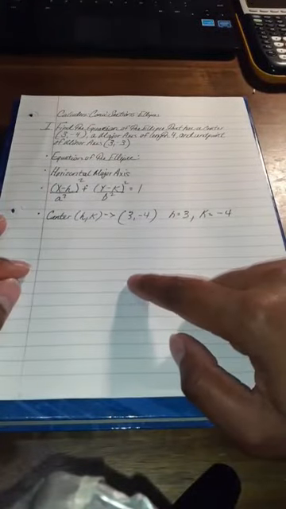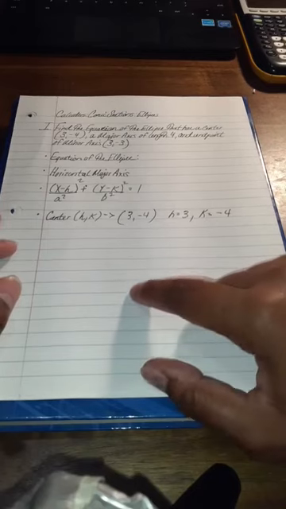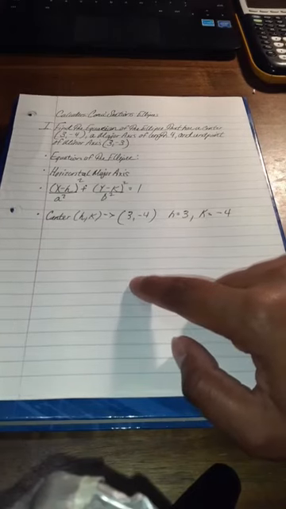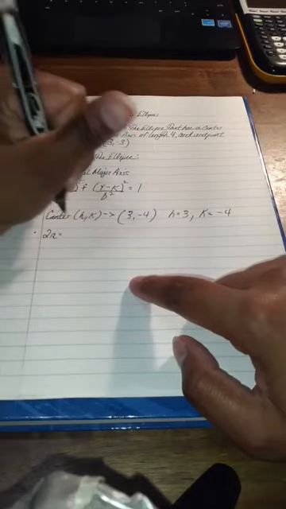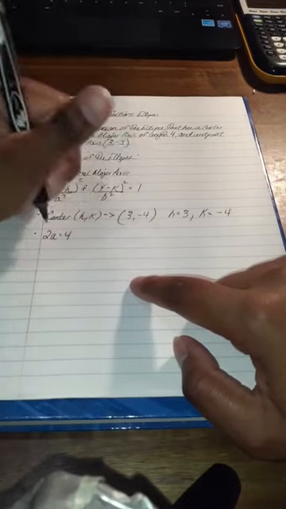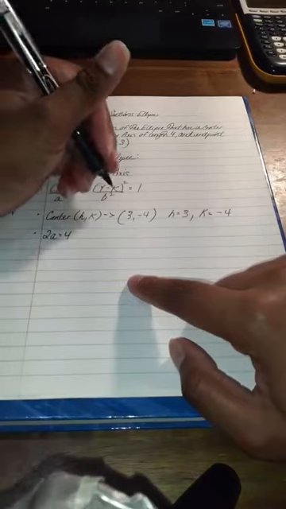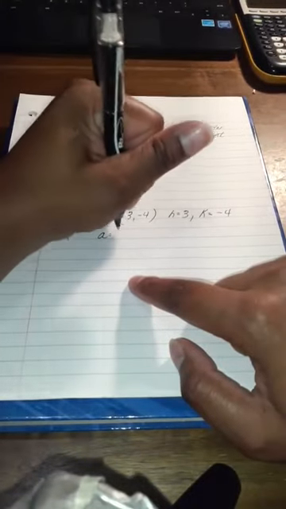So h is going to be 3 and k is -4. And the major axis is length 4. Now, since we're given a major axis of length 4, that means that we could set 2a equal to 4 and solve for a. If we divide both sides by 2, that means that a is going to be equal to 2.